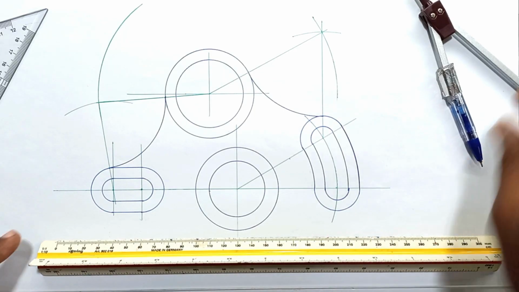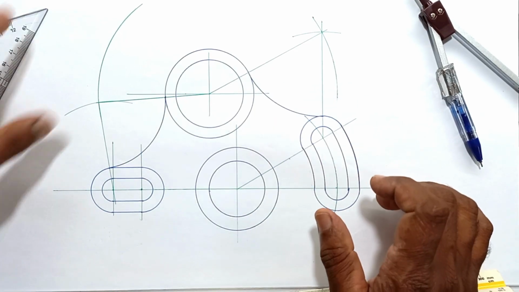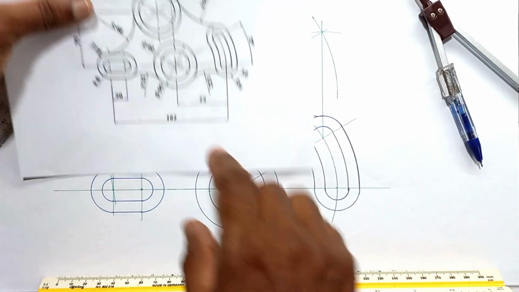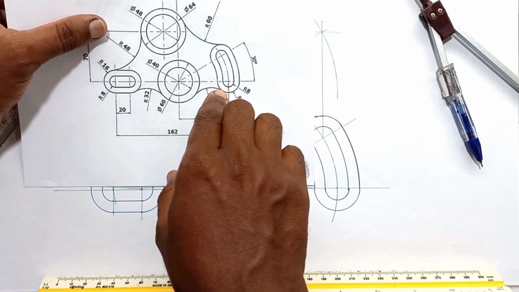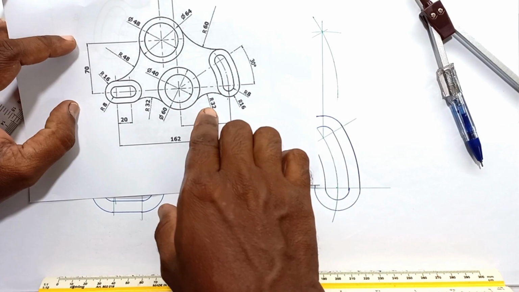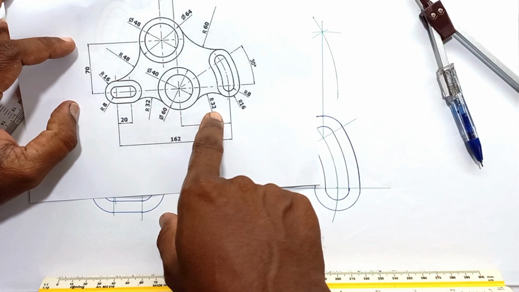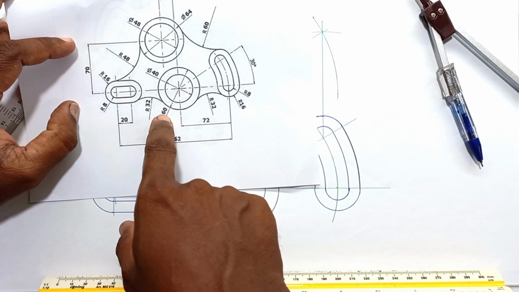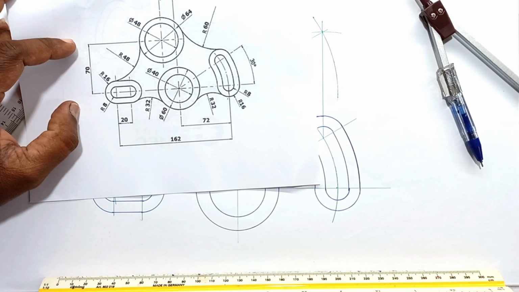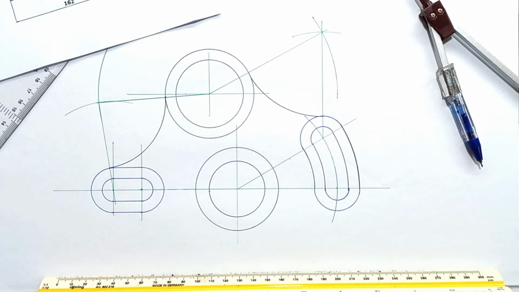Okay, with the tangent arc. Well, then we are going to draw this tangent arc. This is also externally tangent to both the circles. Here radius 32, here the radius 30. So from this arc center to this center distance is equal to 62 millimeters. Okay, let's mark that one.